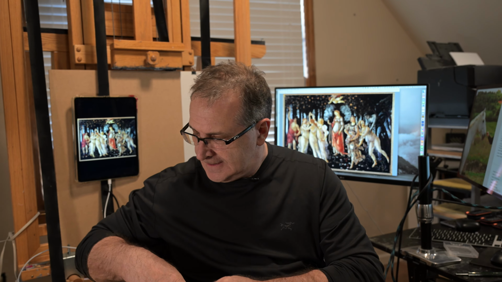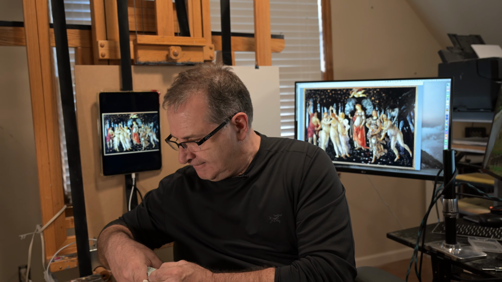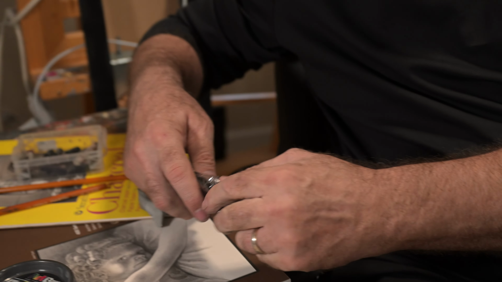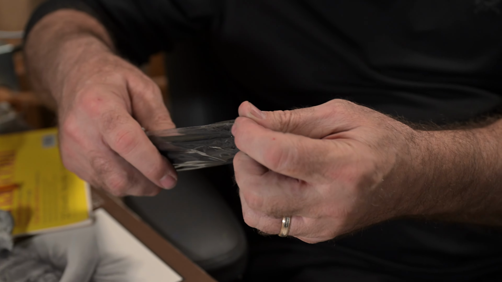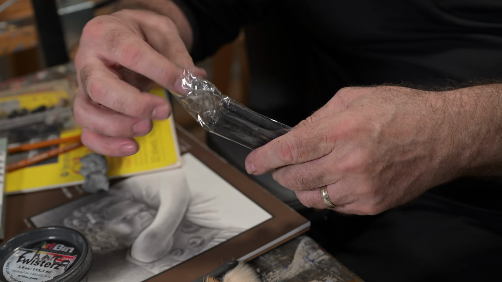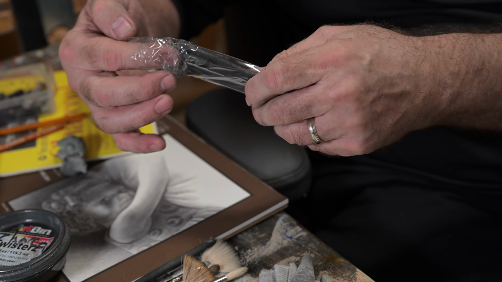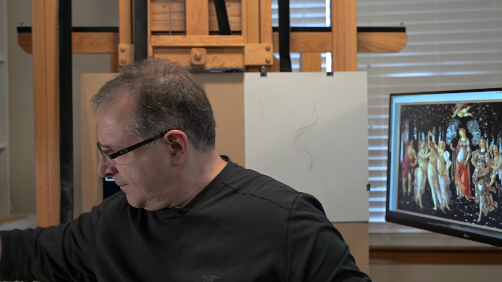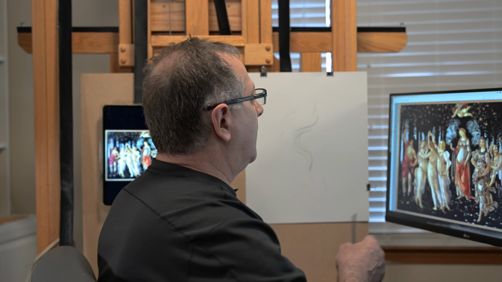I like the hardness. It keeps it from being too, I'm having trouble opening the package. Come on. There we go. Help me. There we go.